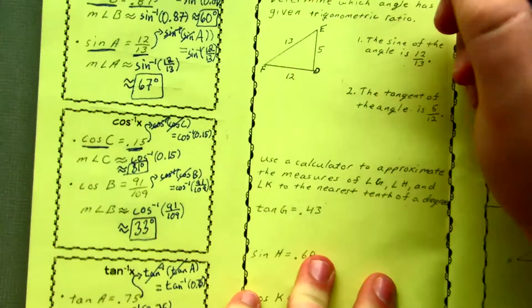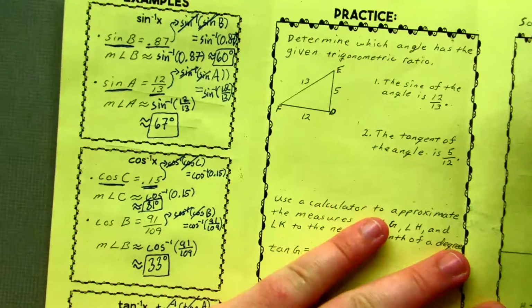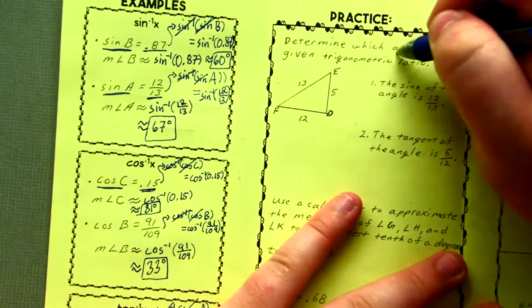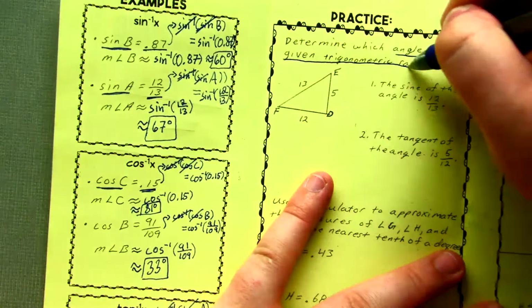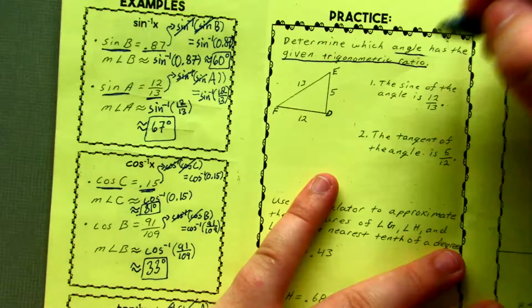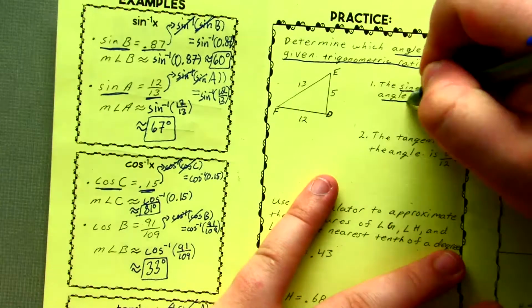In the middle here, it says practice. This first piece is kind of conceptual, and it says determine which angle has the given trigonometric ratio. Our first one says the sine of this angle is 12 over 13.